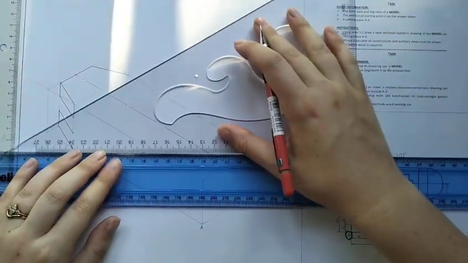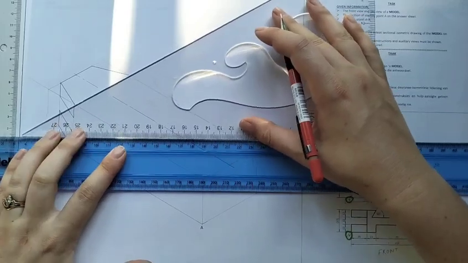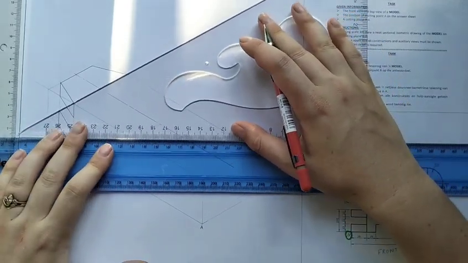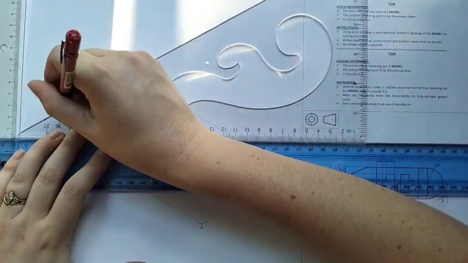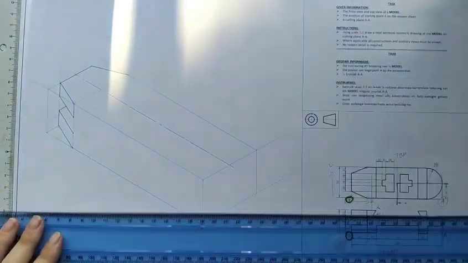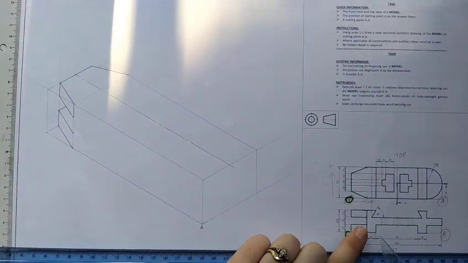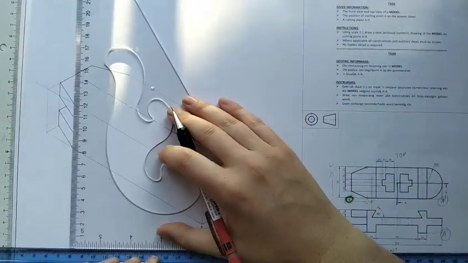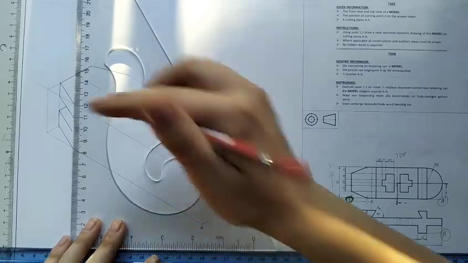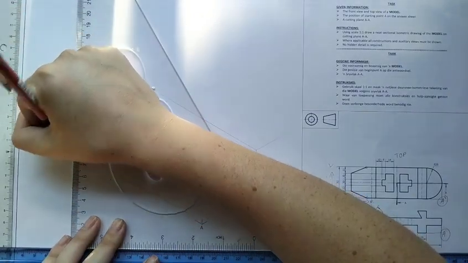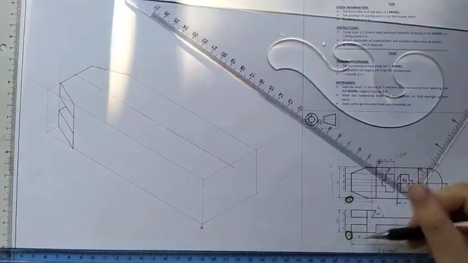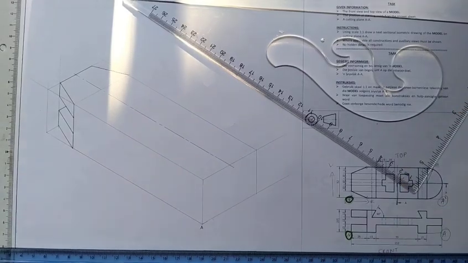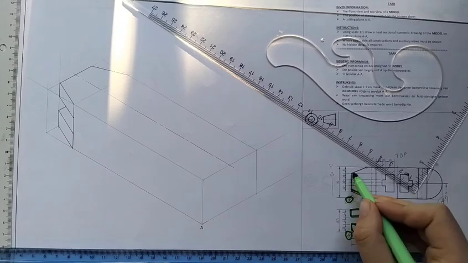Okay, and then take it 30 degrees to this side. Okay, so that part is finished. We can also go and draw that darker. Okay, so we finished that part, which is now this side and this side and that line.